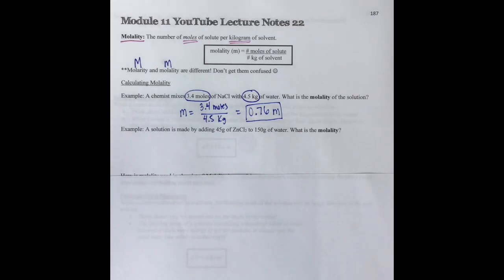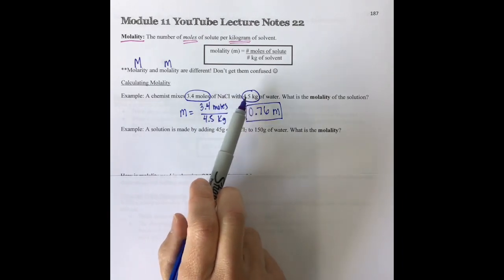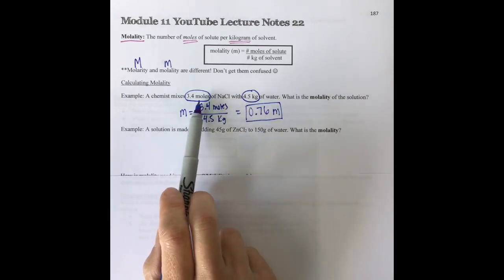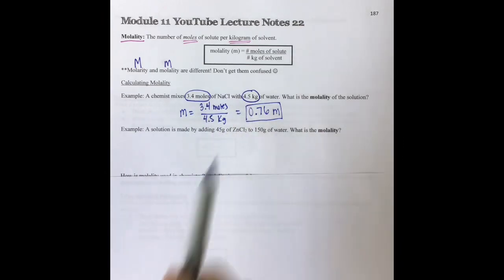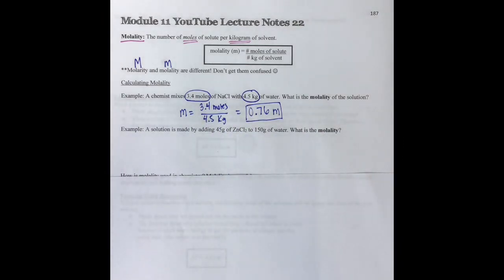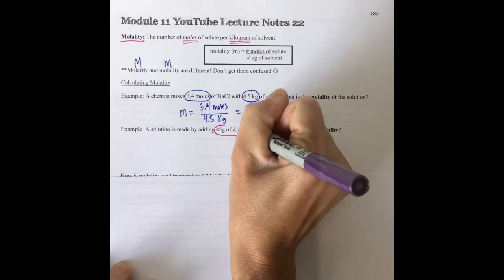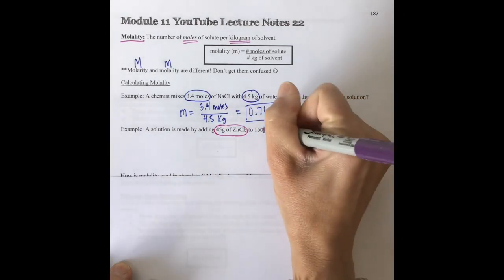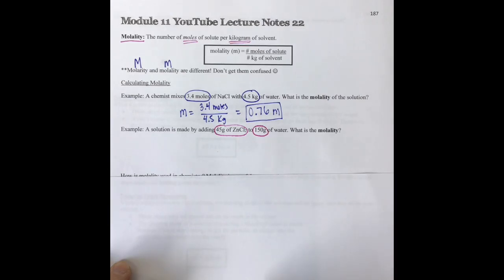Okay, seems too simple to be true, right? Well, not all of your problems will be given to you in moles and kilograms, but we have learned enough in this course to be able to get to moles and to get to kilograms. So let's take a look at this next problem. A solution is made by adding 45 grams of zinc chloride to 150 grams of water.